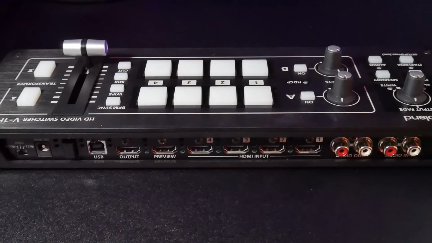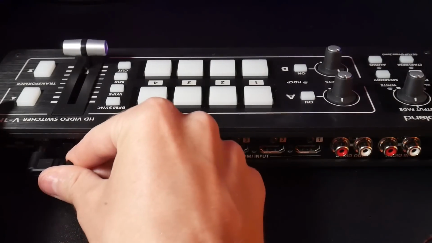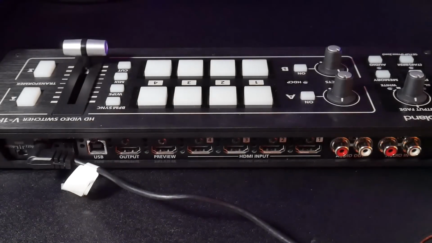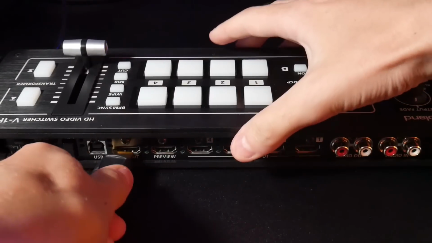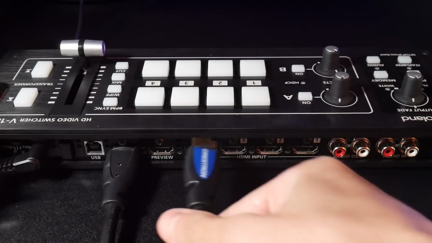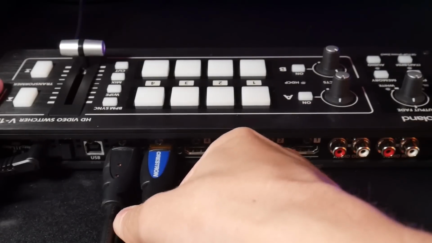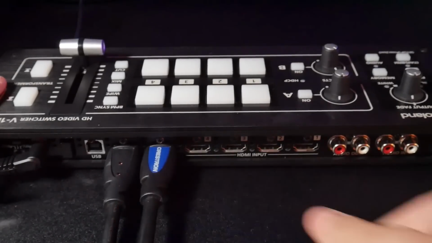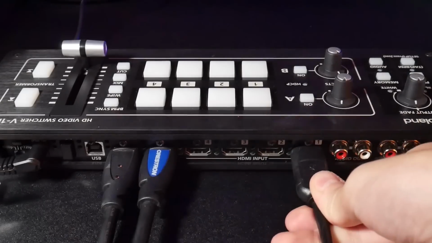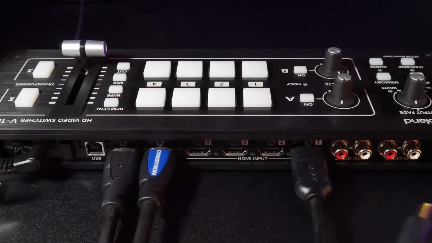The first step for setting up this switcher is to plug in the included power supply and power the unit on using the black power button next to the power cable input. Each Roland video switcher has 4 video inputs and 2 outputs. One of these outputs is designed for previewing your video shots, and the other is used to output your video production to a live streaming encoder or large screen display system.